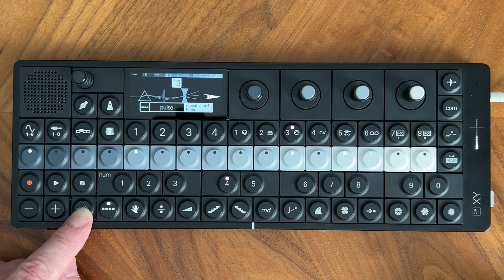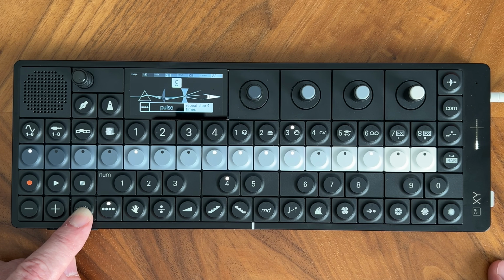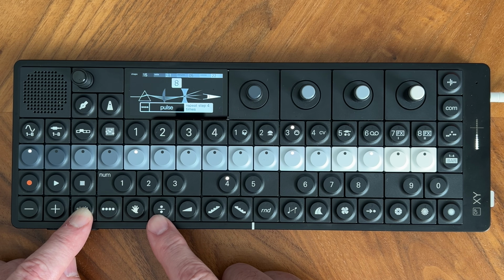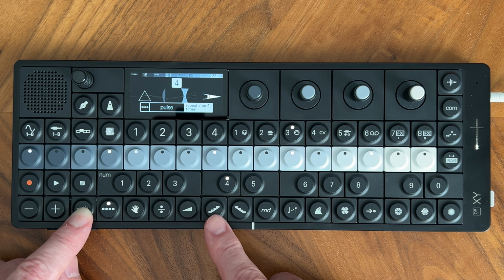But we can add some other things with it. We can also change the length of this bar and fix it to some extent. So let's add this stair step here. Now the stair step is called ramp up, and you have... Let's listen to what it does.